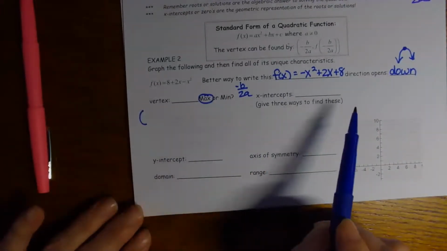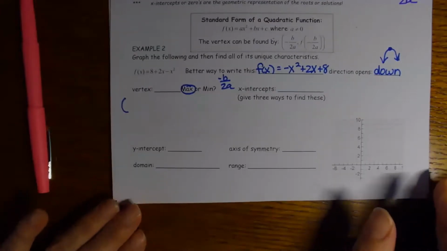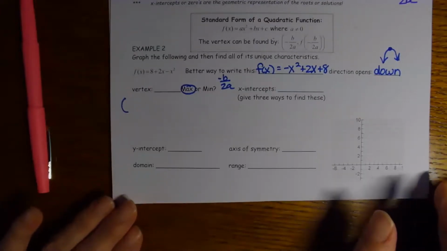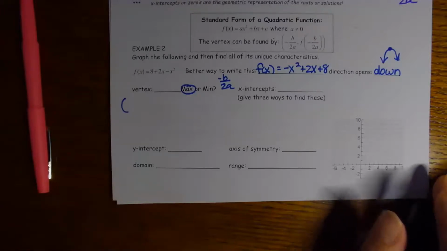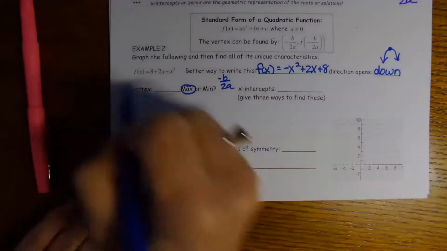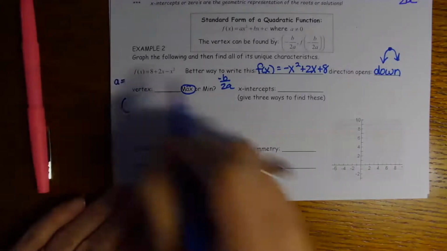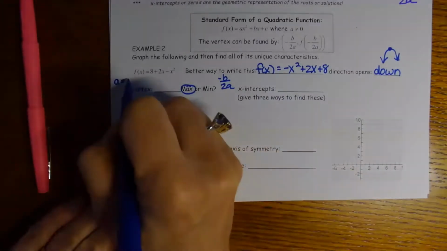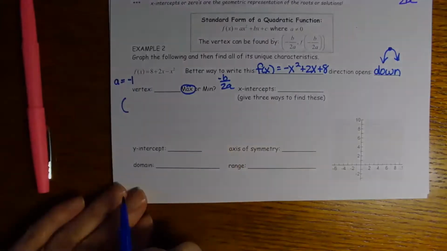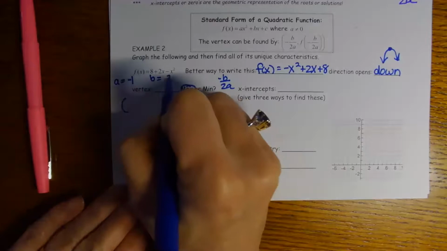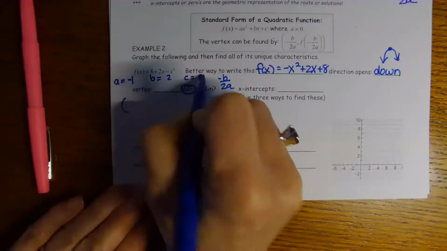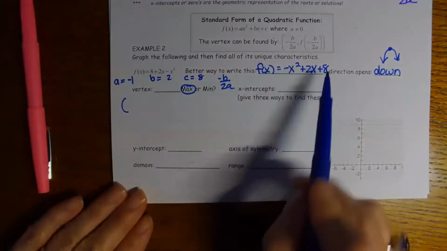So something I like to do is make a conscious effort to identify a, b, and c. It's very easy to make a mistake if there's a minus and you forget to put it in. So let's identify. What is a? A is this, that's -1. See, by writing it down now, I'm not going to forget the negative. B is 2, C is 8. Make sure you know a, b, c.